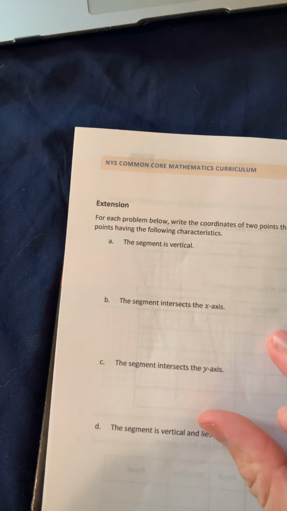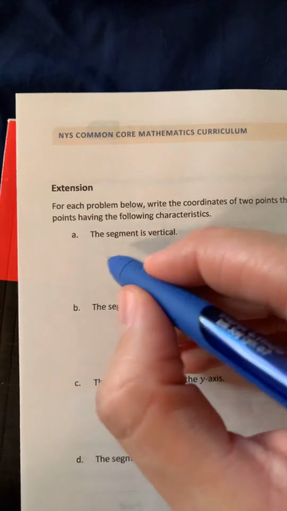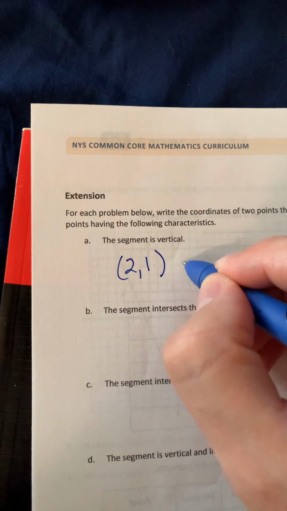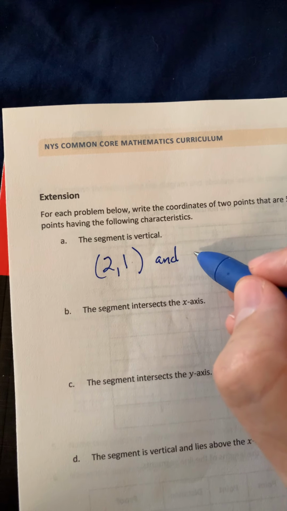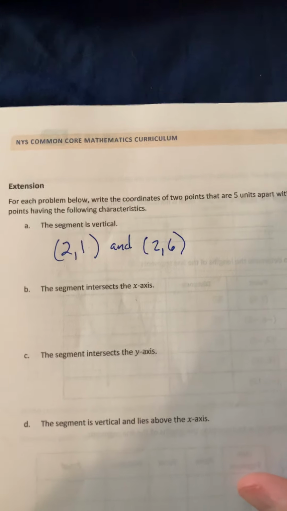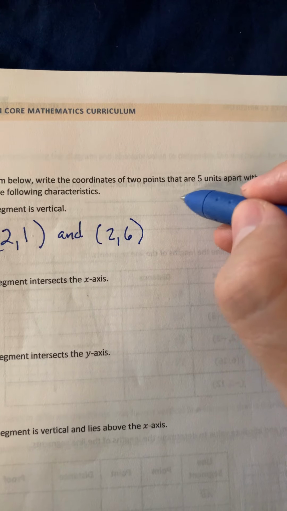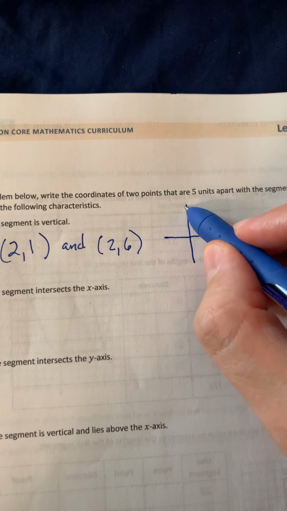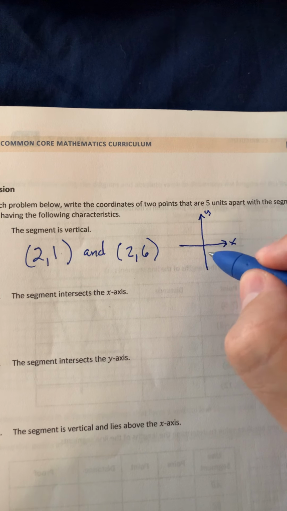So showing something that it's vertical, one solution that can be is -2x, 1y, and +2, +6. And you guys can use your own numbers if you want on the homework. This one kind of looks like this.